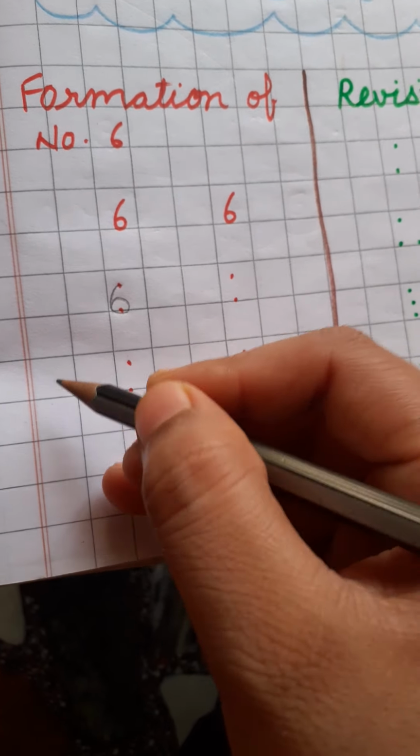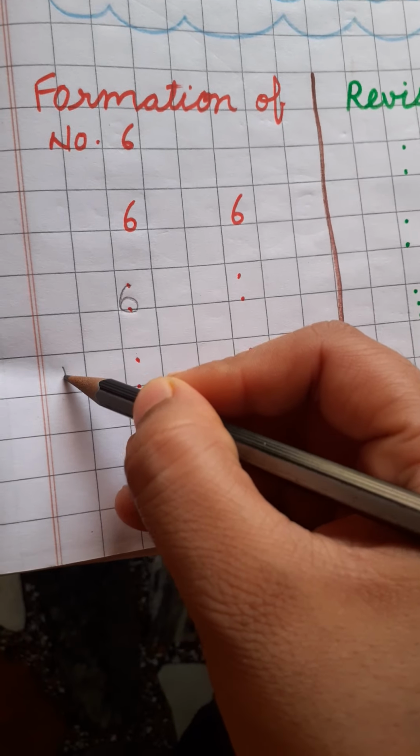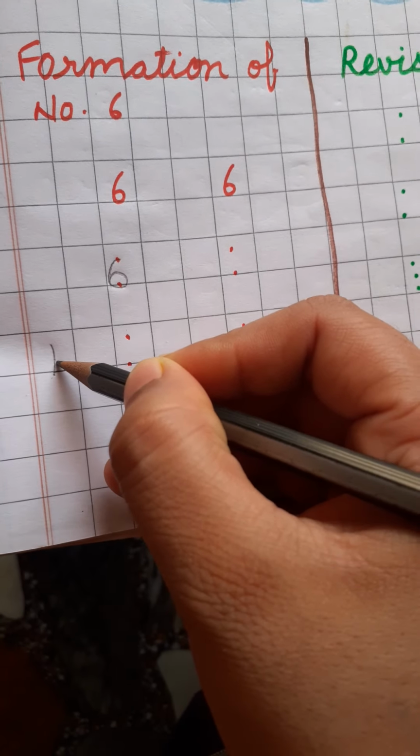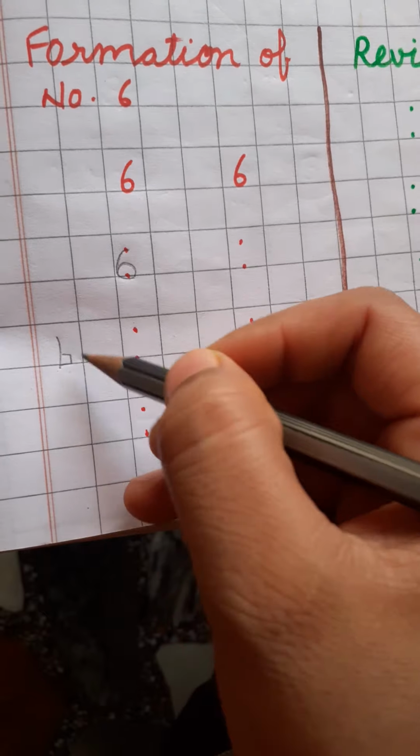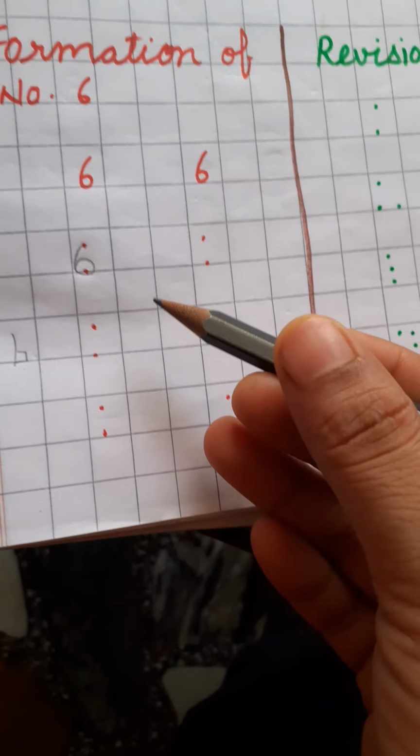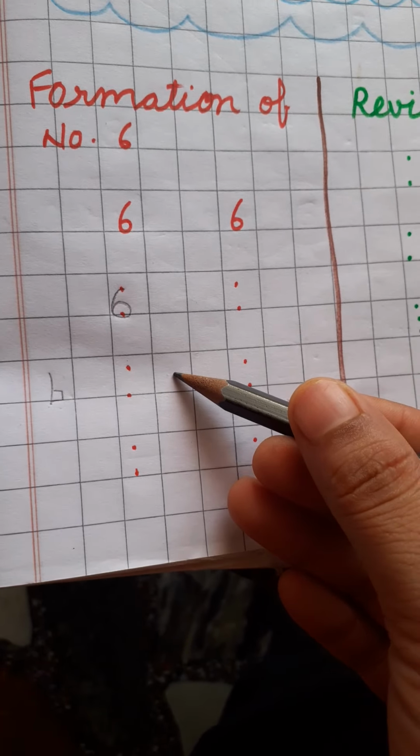And again look at here. Sometimes kids make 6 like this, and now this is not a 6. Okay, this is not a proper way. Now look at here how we can make number 6.